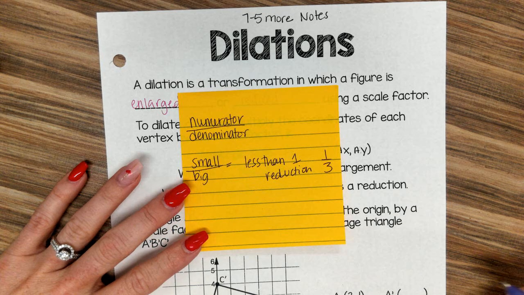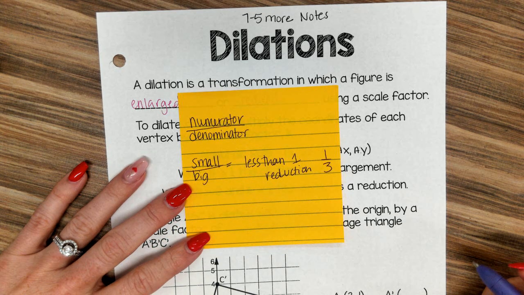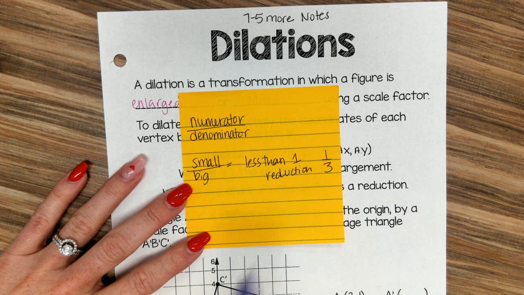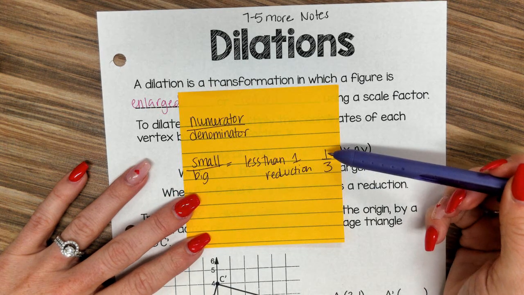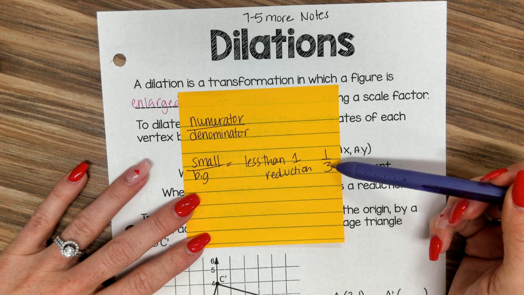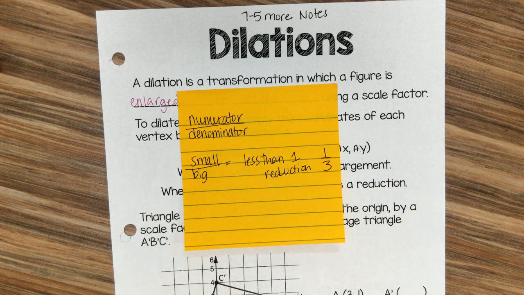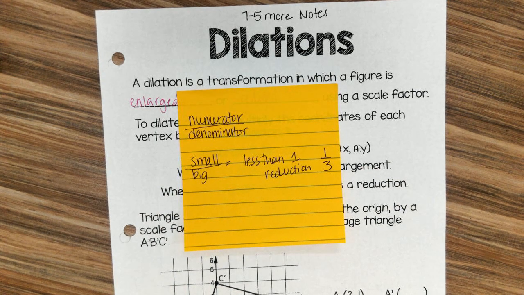We're already not paying attention. I'm going to say it again. In a fraction, y'all should have learned this in 4th grade. If the top number is smaller than the bottom number, that number is less than 1. And if you multiply by it, it will create a reduction.